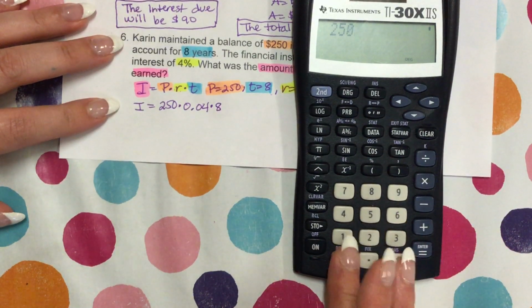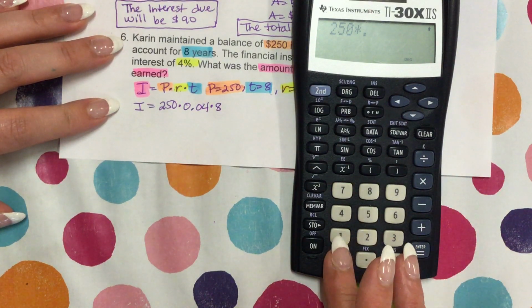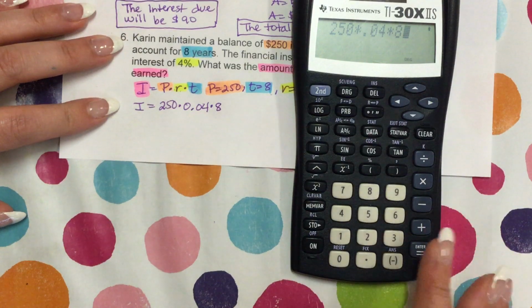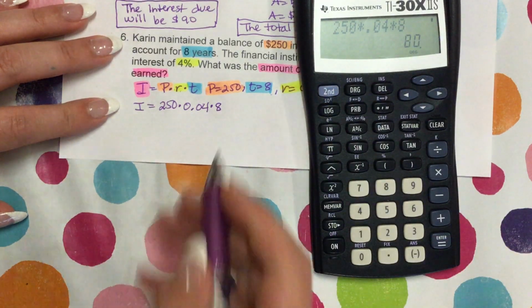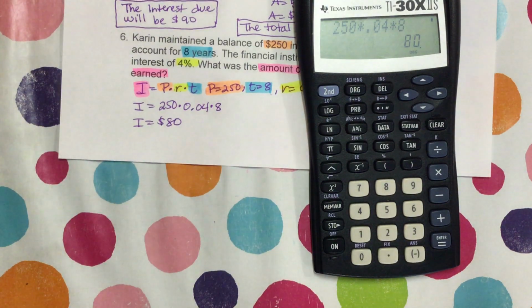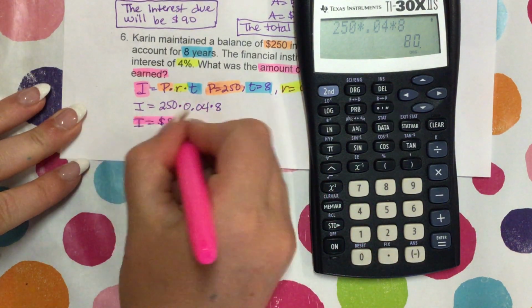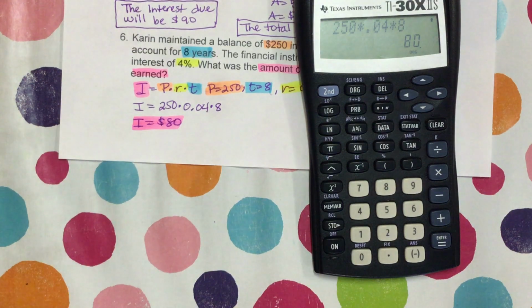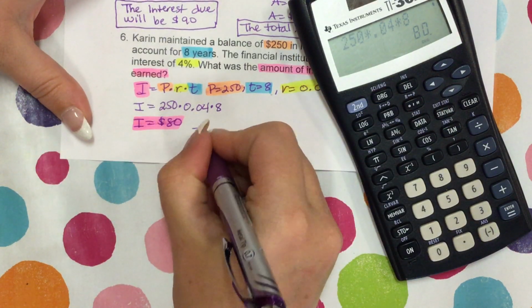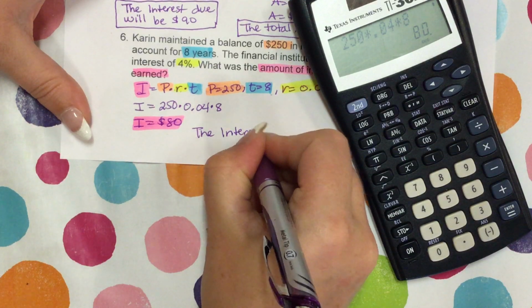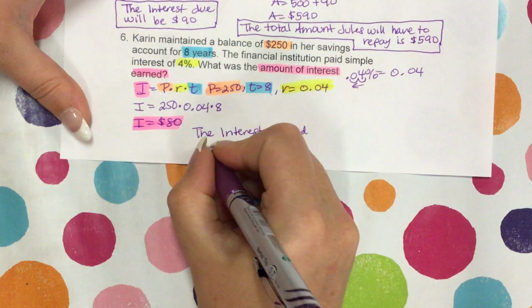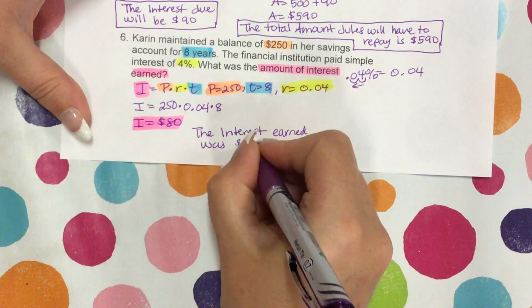We get 250 times 0.04 times 8, and we end up with $80. So that means that the interest earned was $80.